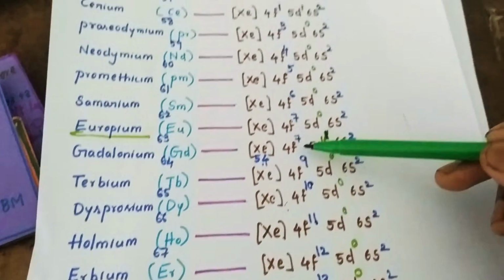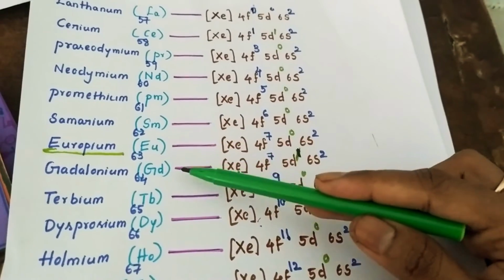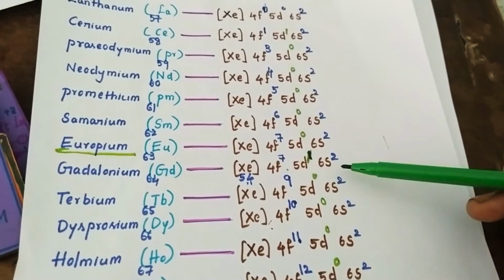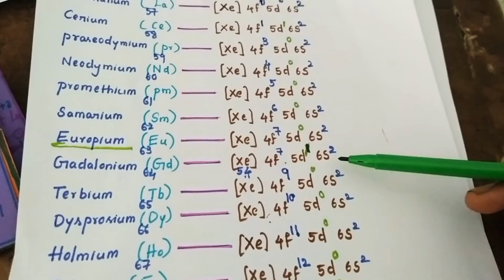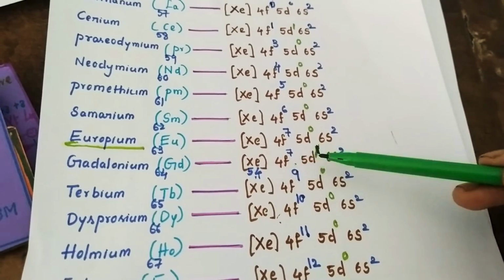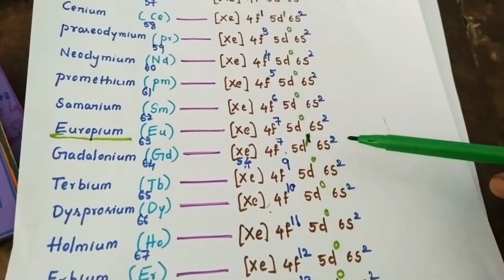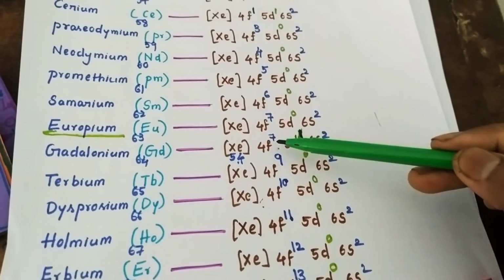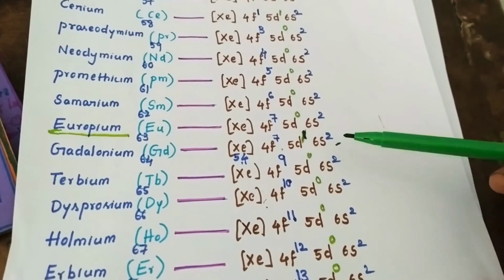That is this one. So gadolinium is atomic number 64, with xenon 54. And we know 6s2 is fixed, that means 56s2, and 4f7 is fixed. So automatically it is having 1 D orbital electron. So the gadolinium configuration, we know, is 4f7, 5d1, 6s2.